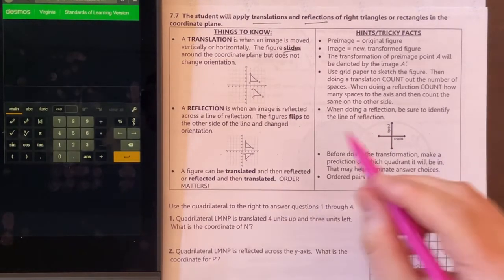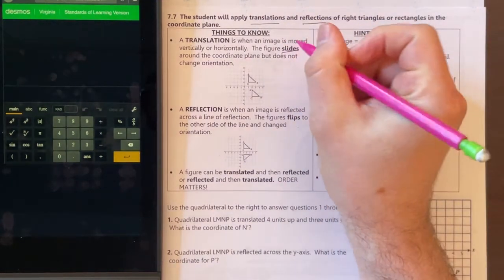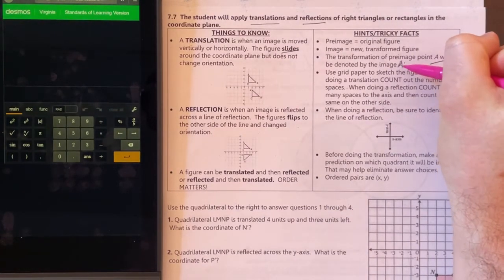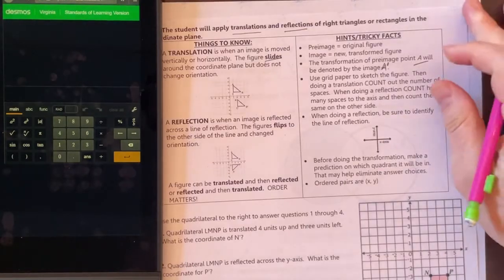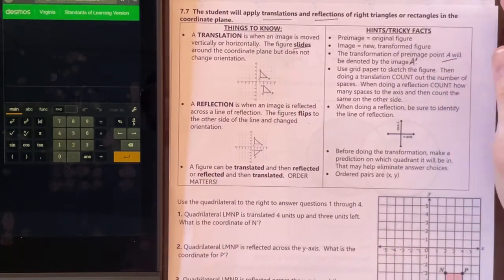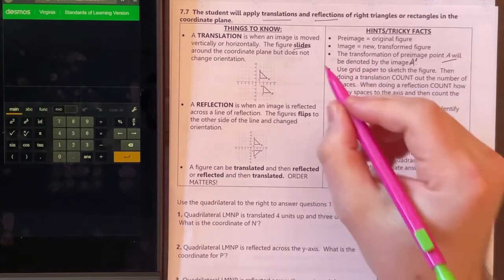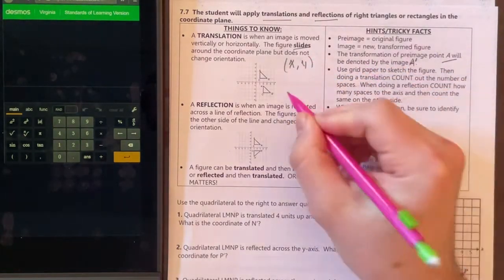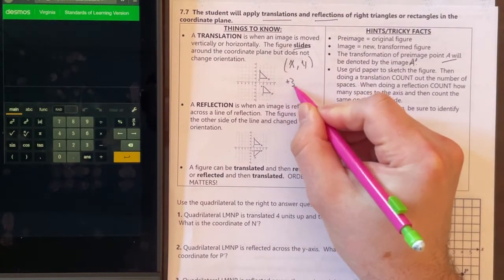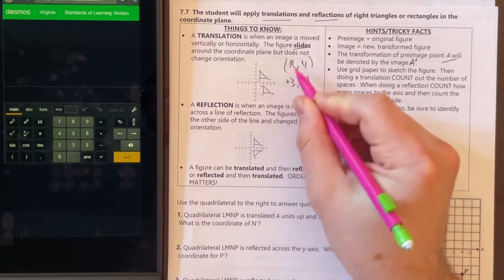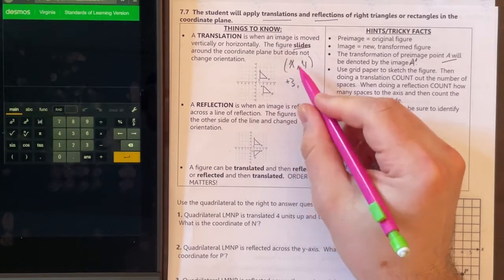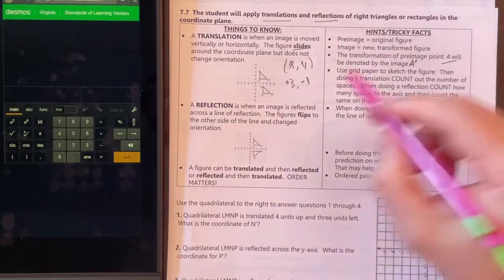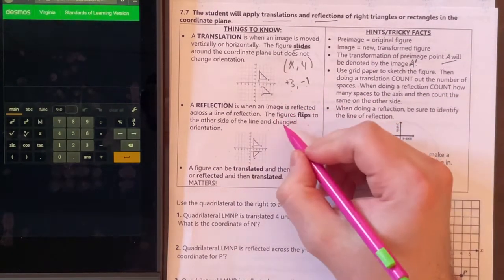Again, make sure you can say the pre-image is point A, and then the new image point is A prime with that little dash over it. Also, I like to do it like this. Again, your ordered pairs x and y, and say it slides 3 to the right and 1 down. You just use those x values and y values, add them together, make sure you're using those integer values.